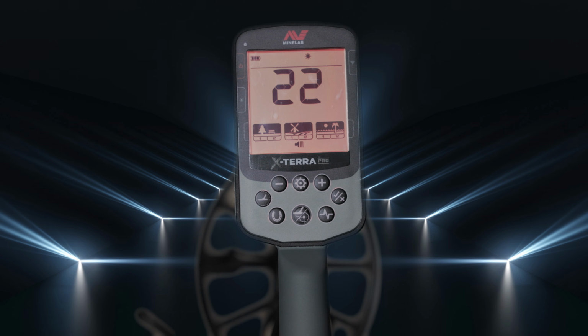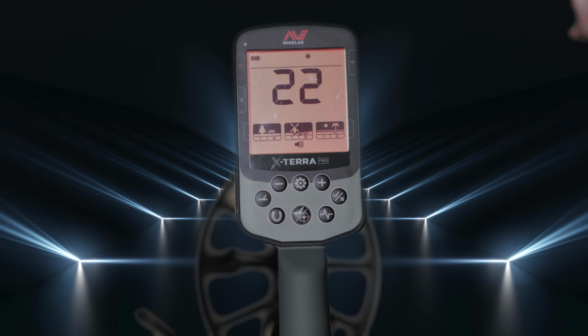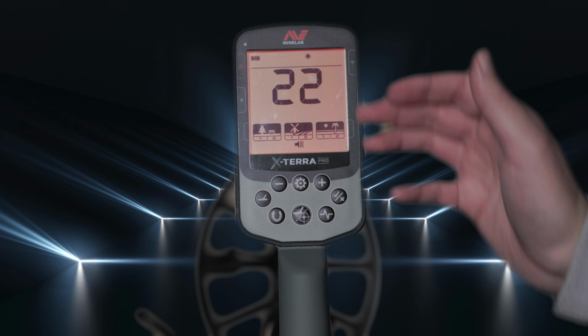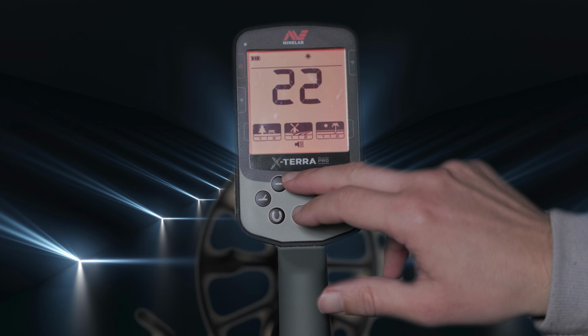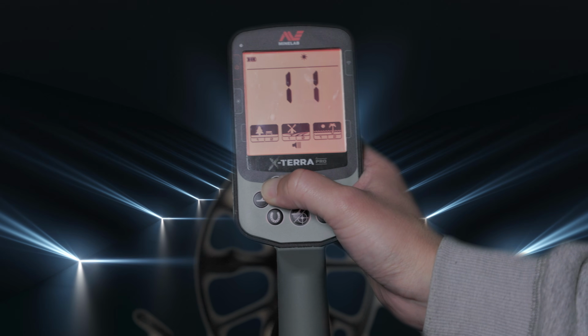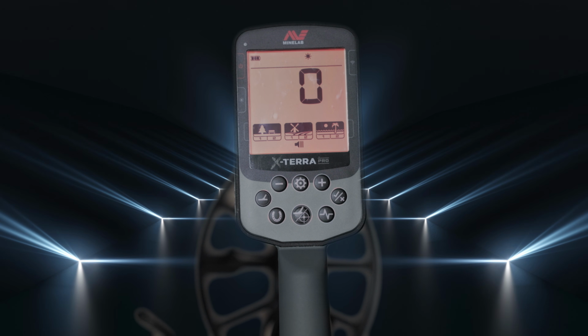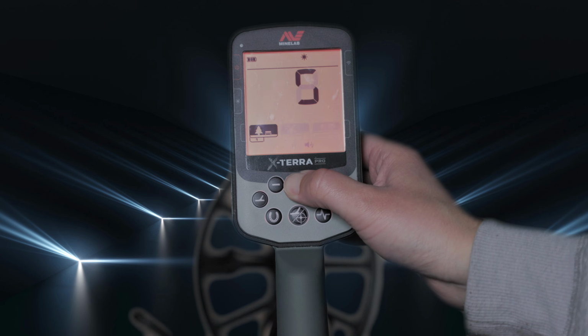And also, if you want to hear really deep targets, you might just hear a faint change in that threshold hum, and you know it might be worth investigating more. But that's basically your threshold. Some people like to work with a threshold, some do not, but that is how you switch your threshold on and off. Right, let's move along.